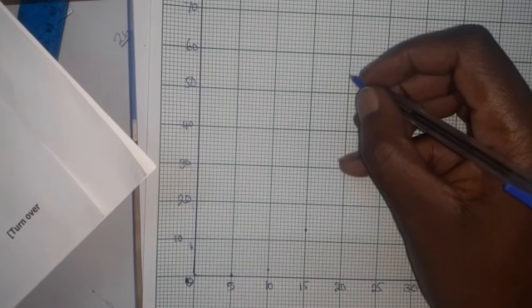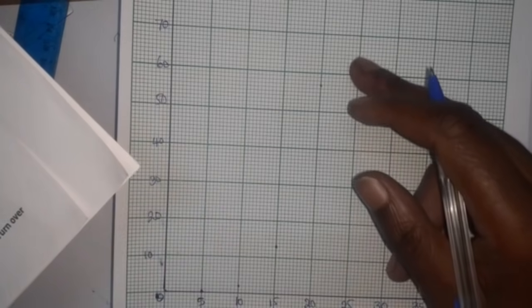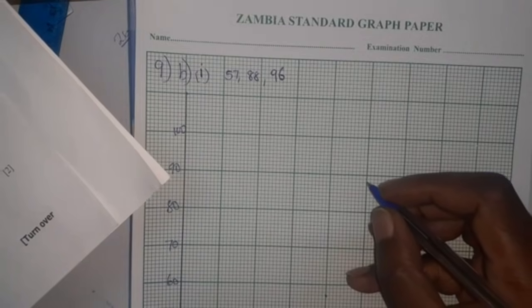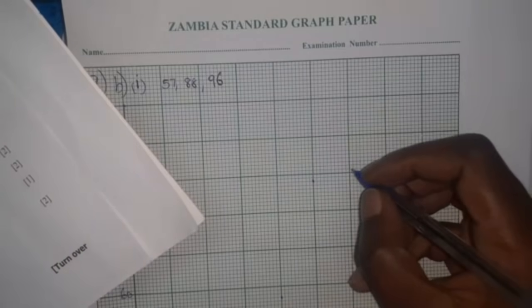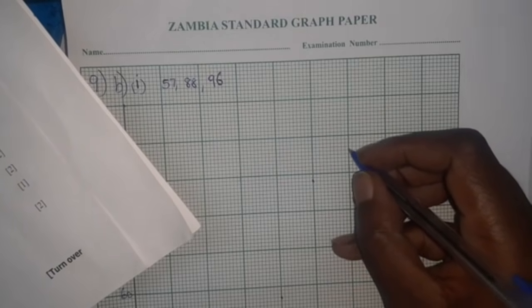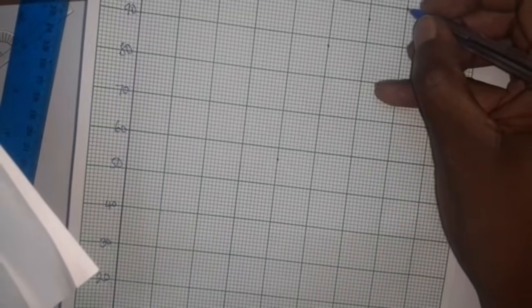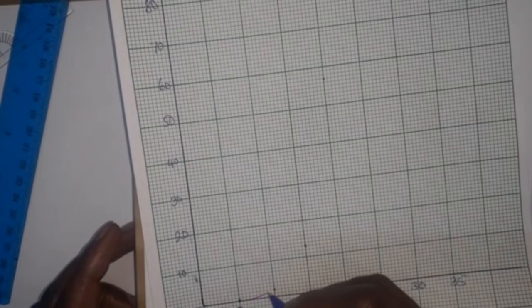Then 25,88. Then 30,96. Then 35,100. Then we need to join these points now with a smooth curve.